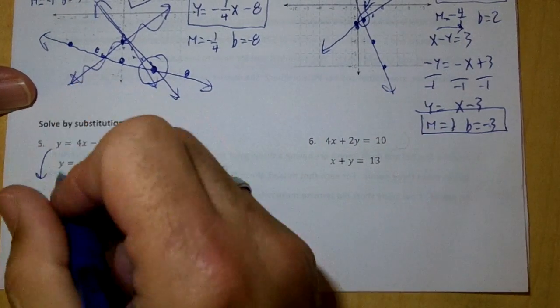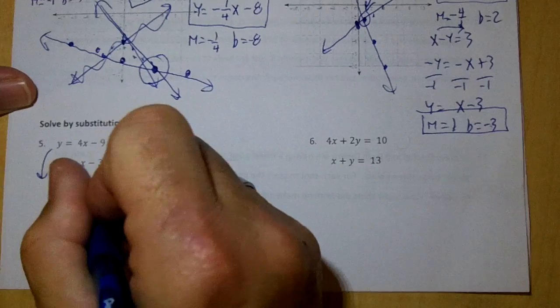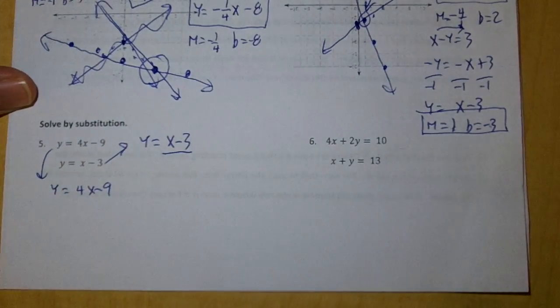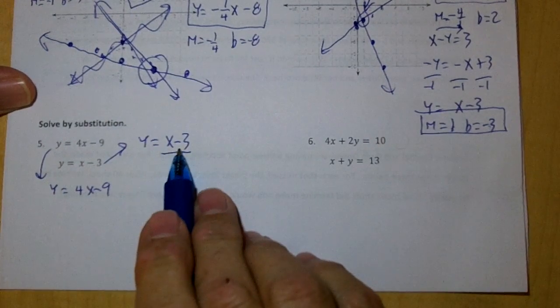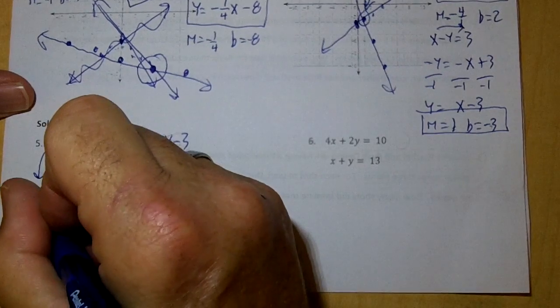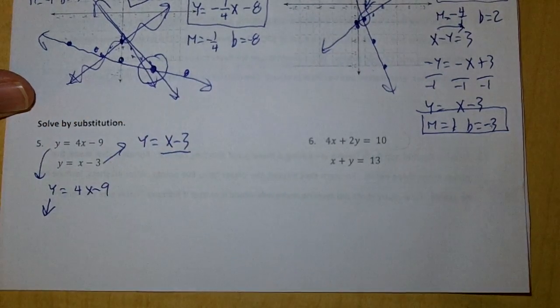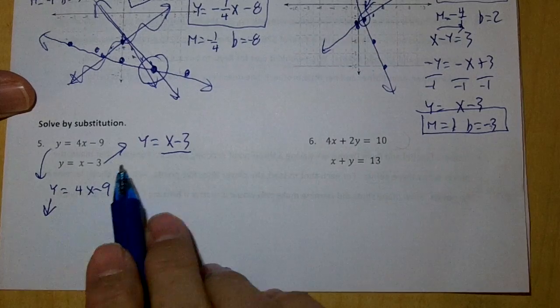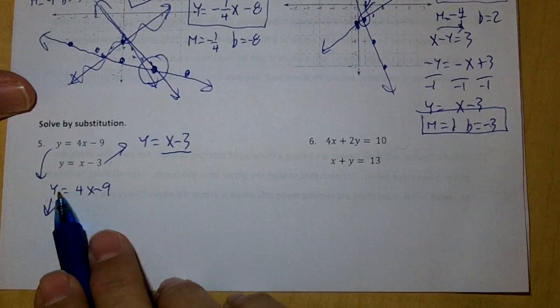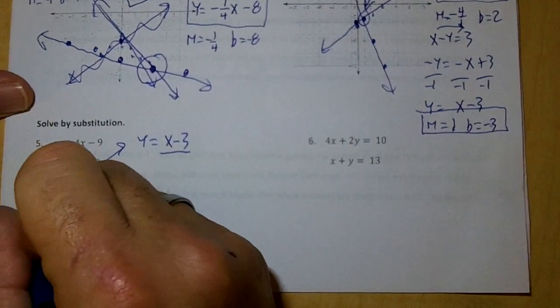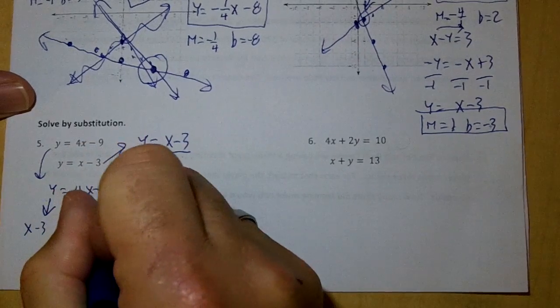I'm going to rewrite this one right here. Y equals 4x minus 9. And I know that y is equal to x minus 3. I'm going to draw an arrow tip under that y. And I'm going to substitute x minus 3 for that y. So x minus 3 equals 4x minus 9.